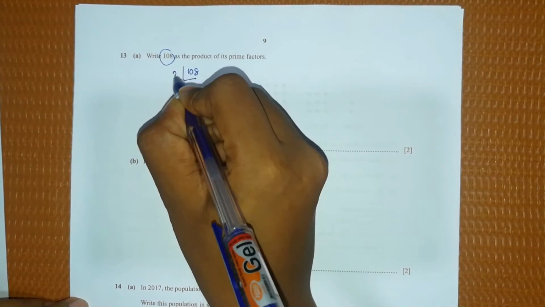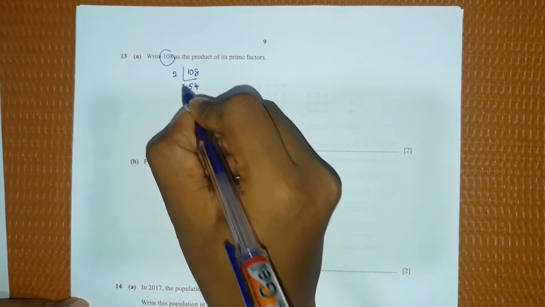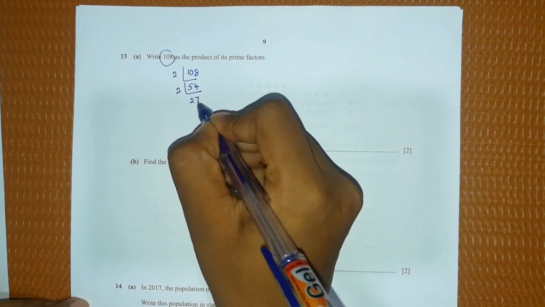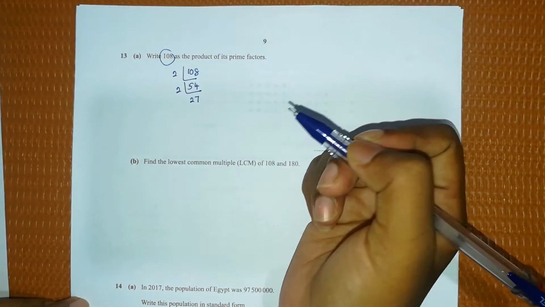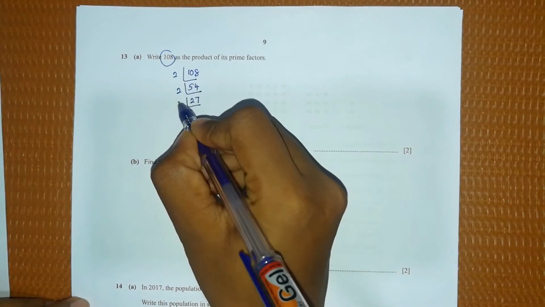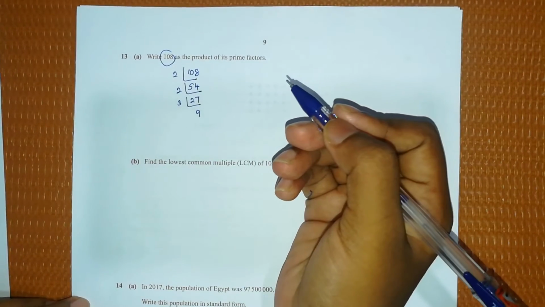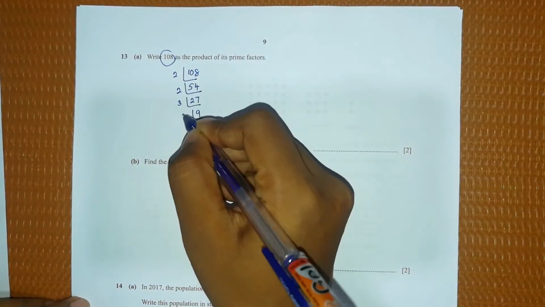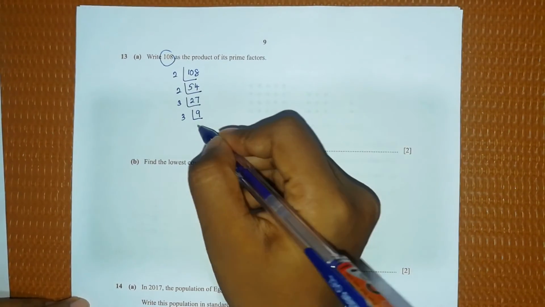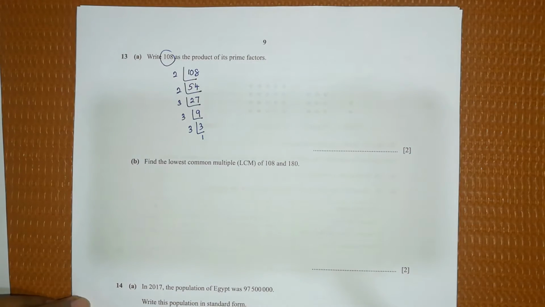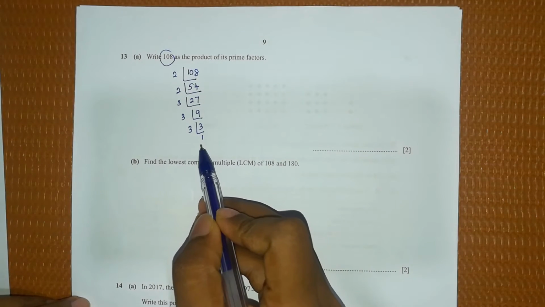108 divided by 2, 54. Then again that is divided by 2, 27. Then we can't divide 27 by 2. We have to move on to 3. That is divisible by 3 and the answer is 9. Again 9 is divided by 3, 3. 3 divided by 3, 1. Like this way we have to go till you get 1.